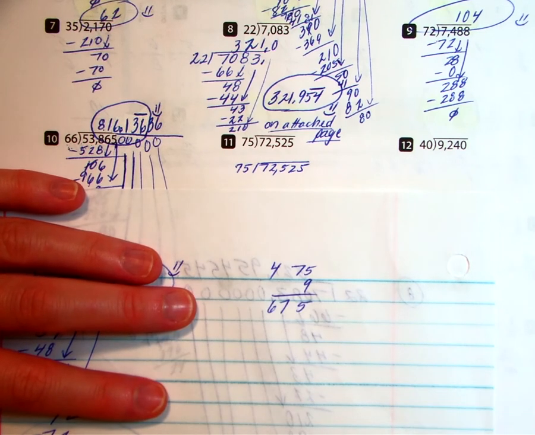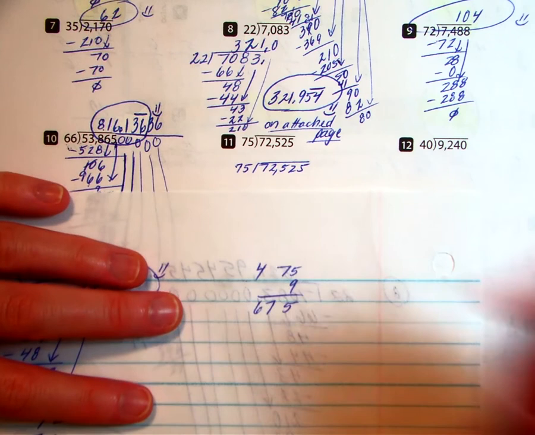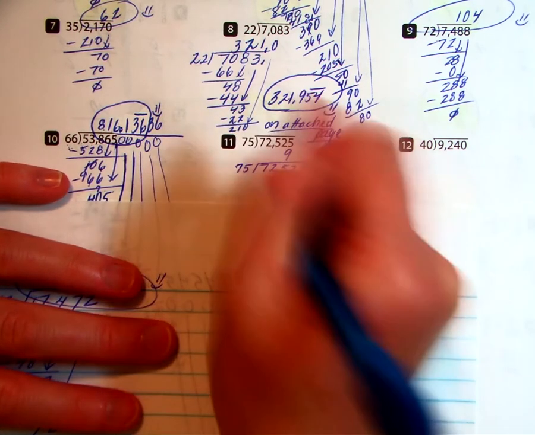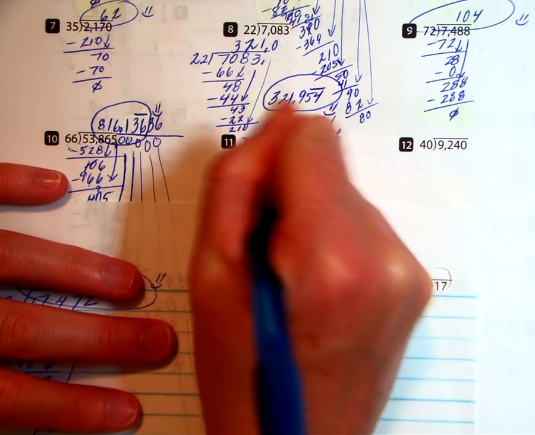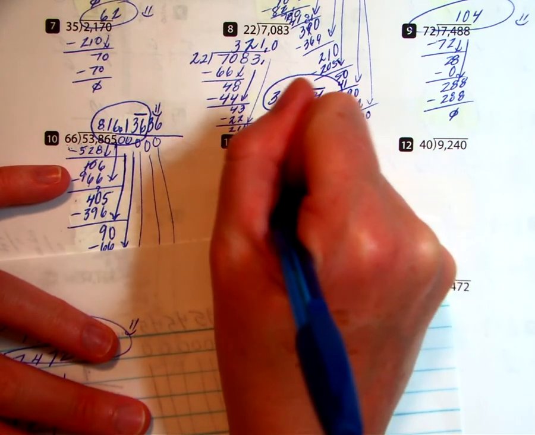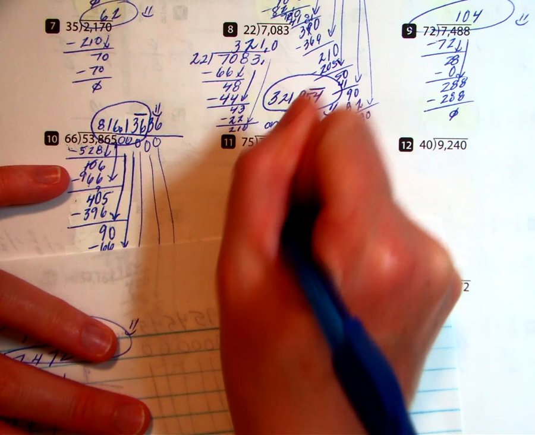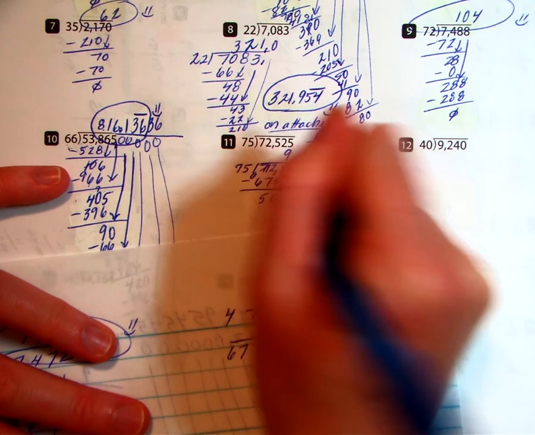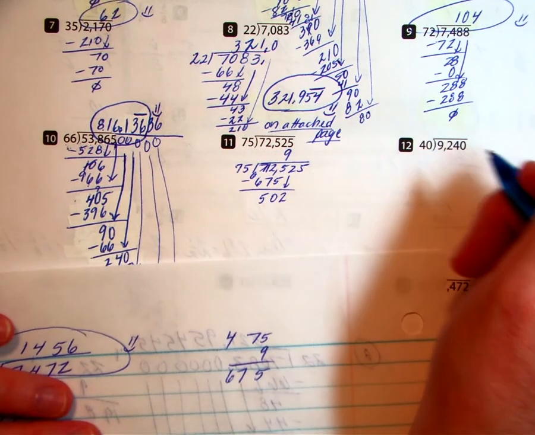How's that? Yep, I'm just double checking it. Alright, so it's going to go in 9 times. 9 times 75 is 675. With the difference of 50, bring down the 2. 75 goes into 502.